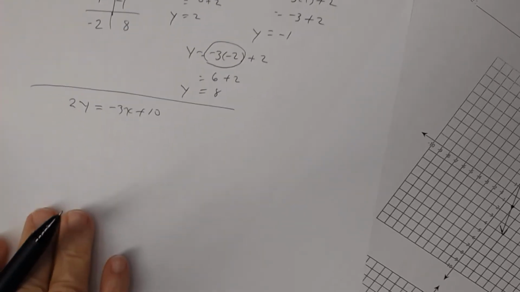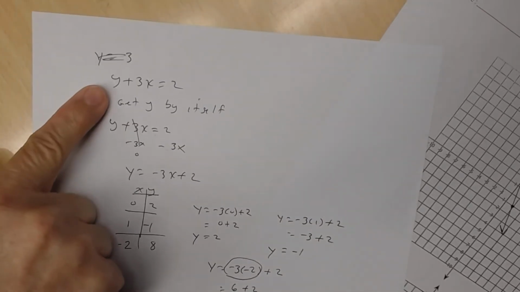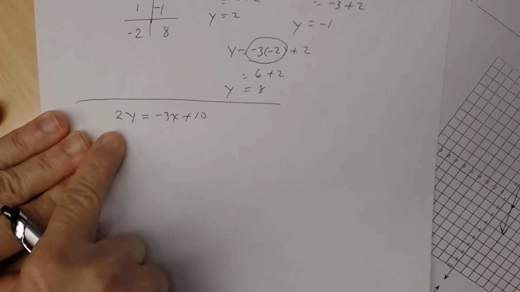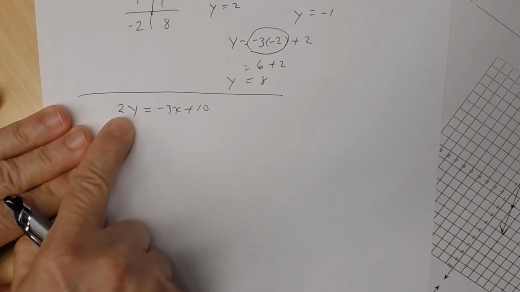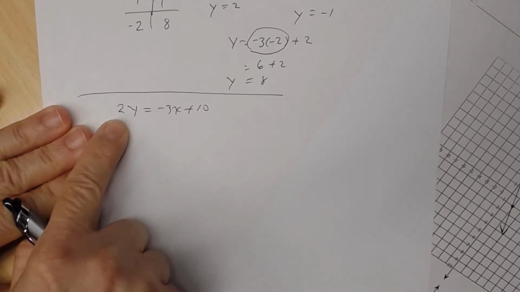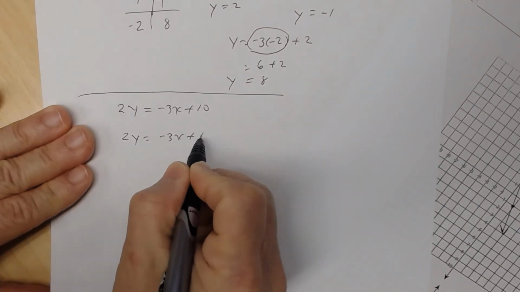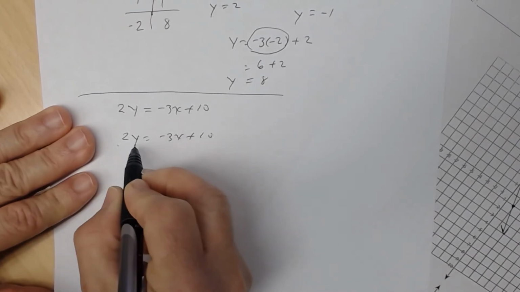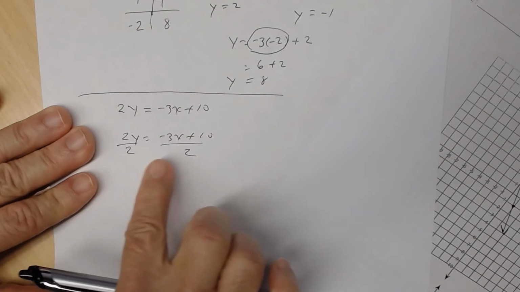So this is the same thing here. Now be careful though. See here, this one was easy because the coefficient of y was 1. Here, the coefficient of y is not 1, it's 2. So right now, y is multiplied by 2, and the opposite of multiplication is division. So when I do this, you've got to be careful. Remember, what you do to one side, you do to the other. So if I divide this by 2, I've got to divide this by 2. So divide both sides by 2.